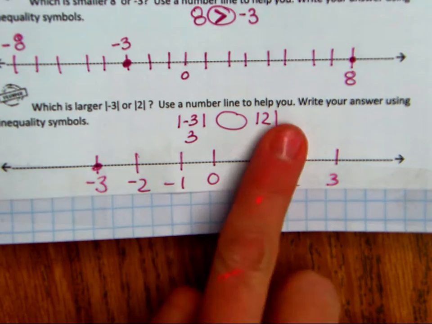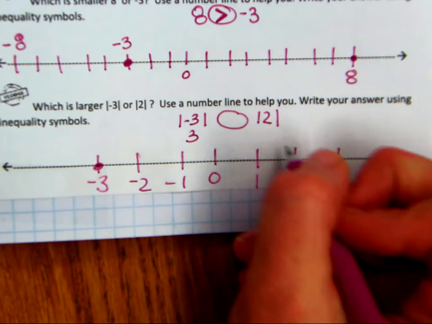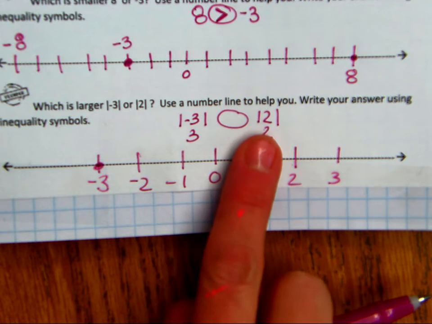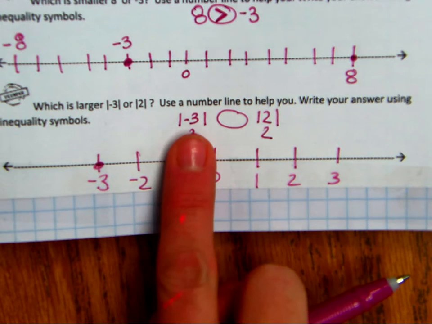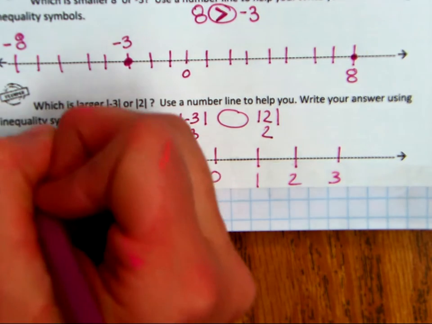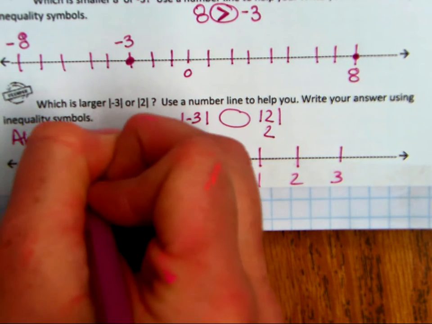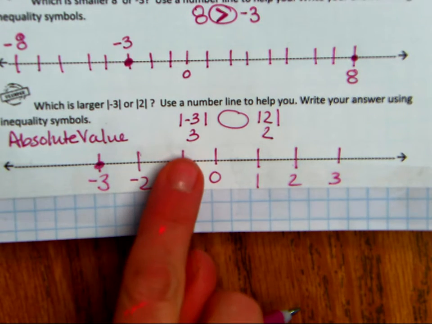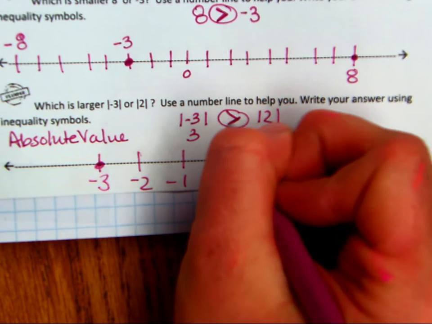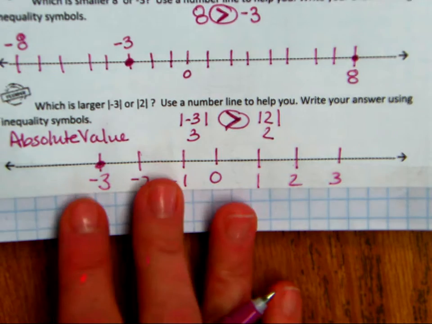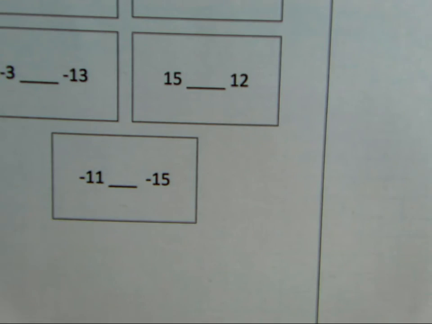How many steps is 2 from 0? 1, 2. 2 steps. So for that reason, even though 2 by itself would be bigger than negative 3, we're looking at the absolute value, and the absolute value of these numbers, the 3 has a greater absolute value. It's further from 0. So it would, in this case, be bigger because it's absolute value and not the number by itself.